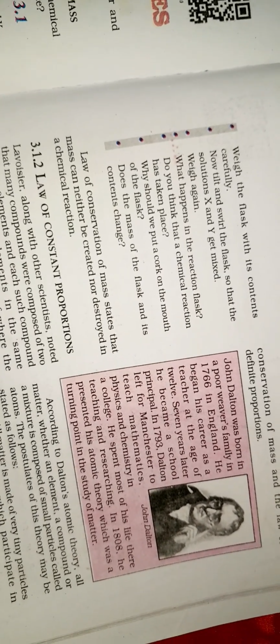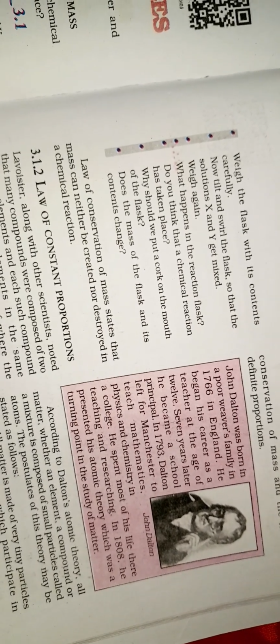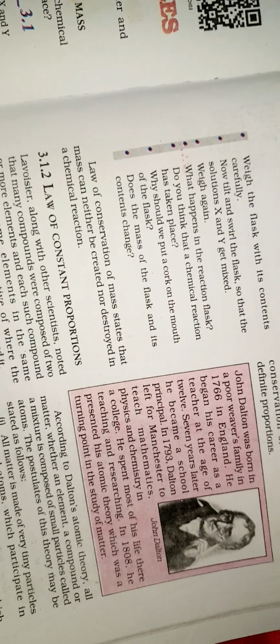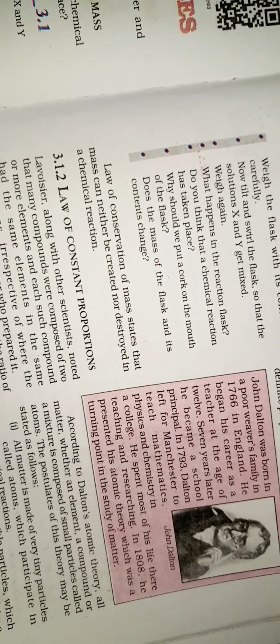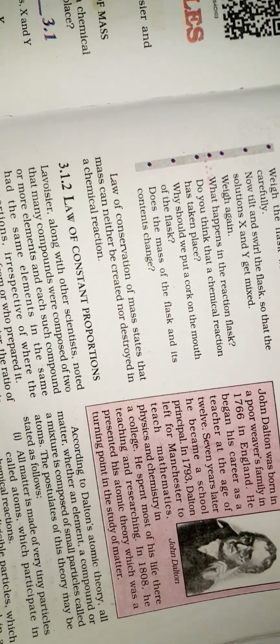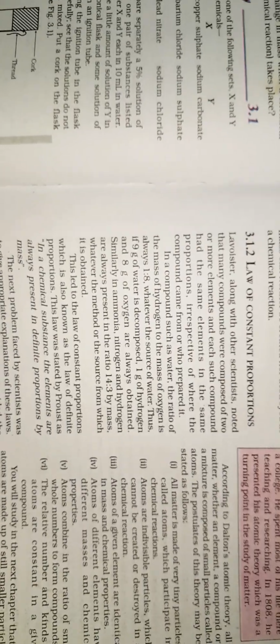Then weigh again. What happens to the reaction flask? Do you think that a chemical reaction has taken place? Why should we put a cork on the mouth of the flask? Does the mass of the flask and its contents change? No. So what do we observe? The law of conservation of mass states that mass can neither be created nor destroyed in a chemical reaction.